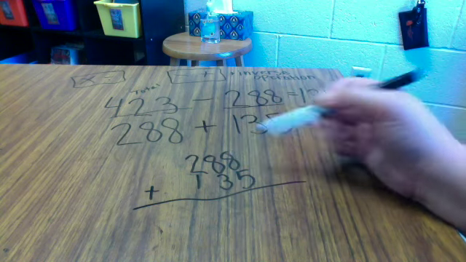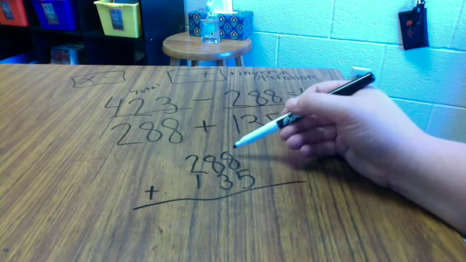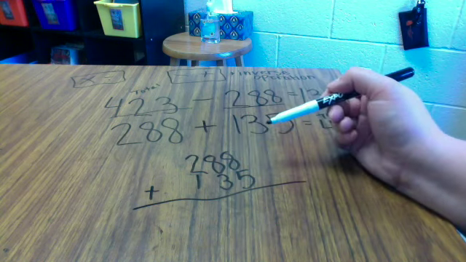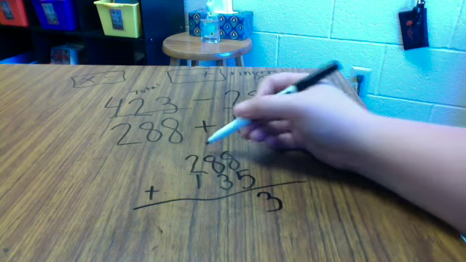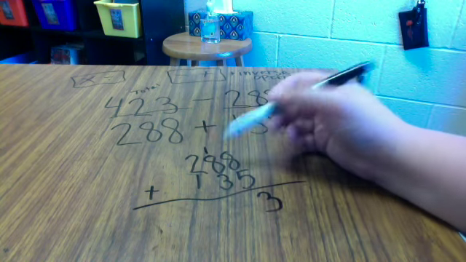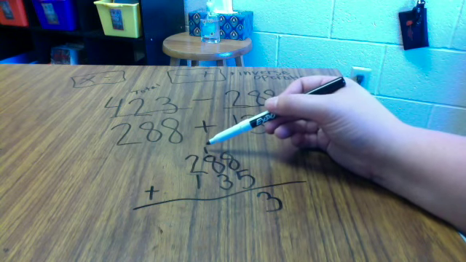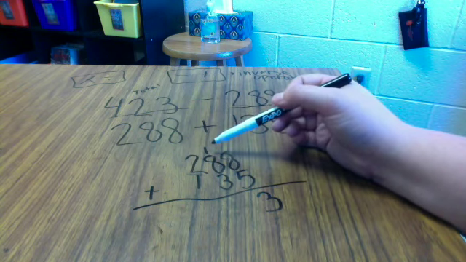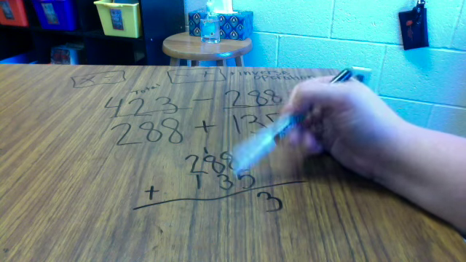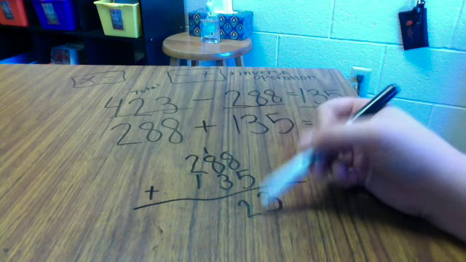8 plus 5, remember I always start with my ones place. 8 plus 5 is 13. Okay, so I carry my 1. And then I have 1 plus 8 plus 3. I'm going to combine my 1 and 8 together to make a 9. So that would be like 9 plus 3, and 9 plus 3 is 12.